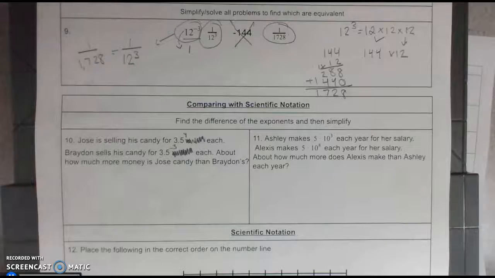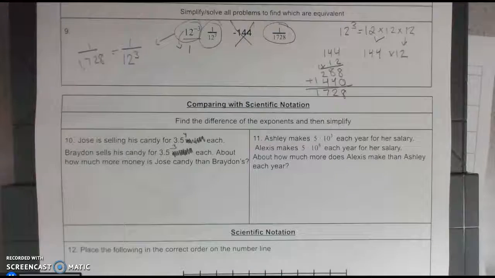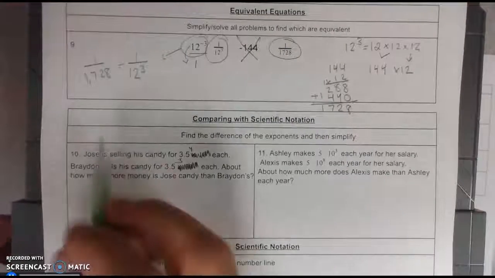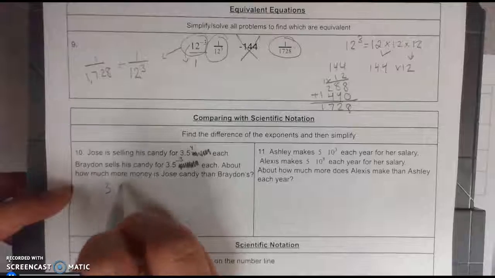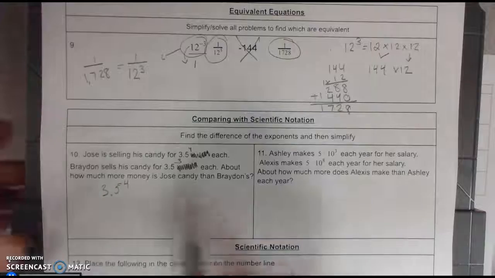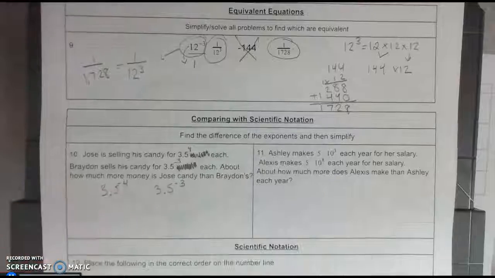So what we need to figure out is that Jose is selling his candy for 3.5 to the power of 4 each, and Braden sells his candy for 3.5 to the negative 3 each. We need to determine how much more money Jose's candy is than Braden's. So Jose sells 3.5 to the 4th each, and Braden, 3.5 to the negative 3.